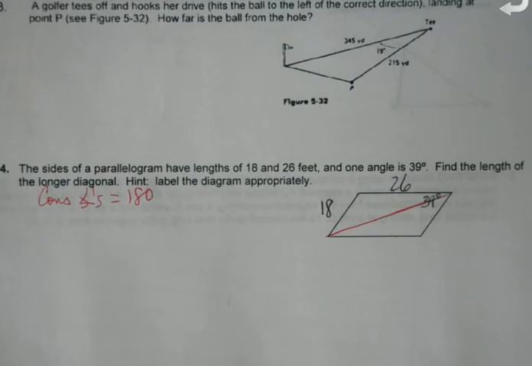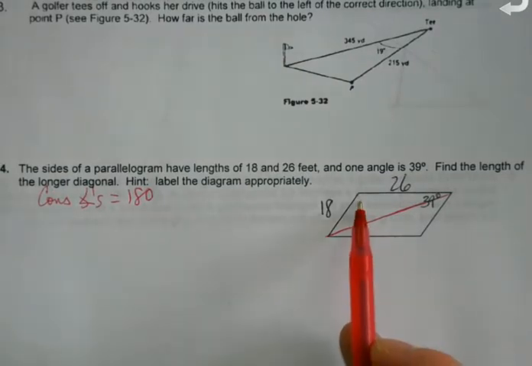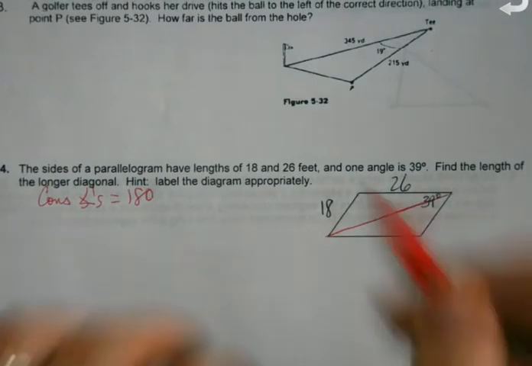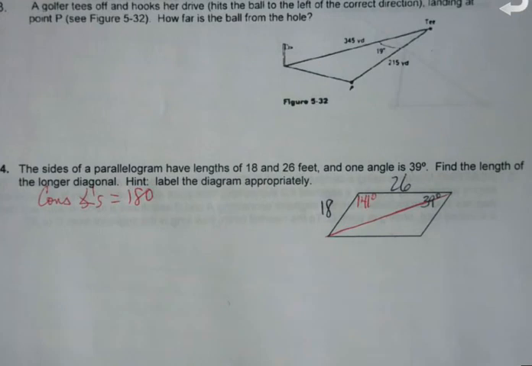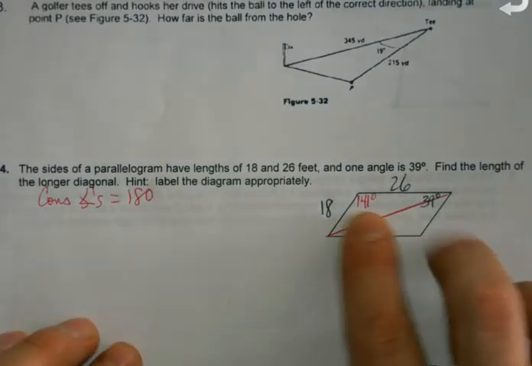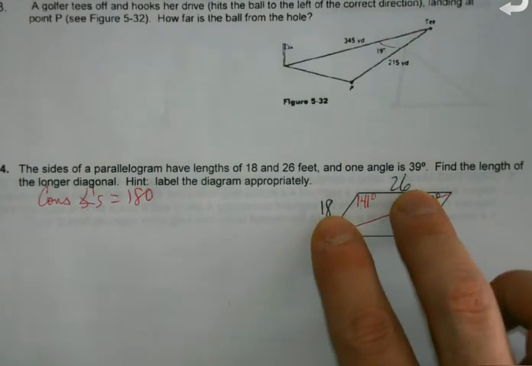If I figure that out, what's this angle going to be? 141. So I'm not actually going to use the 39 anywhere in the problem. Correct. The 39 was giving you information so I could find this other piece. Now that I have an angle and 2 non-corresponding sides, I have to use the law of cosines.